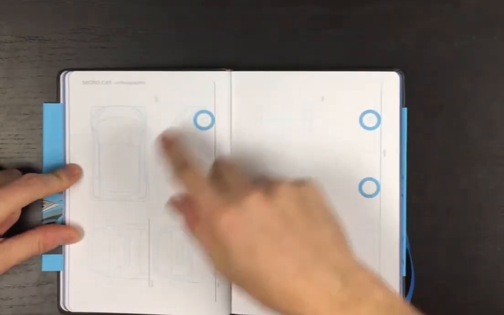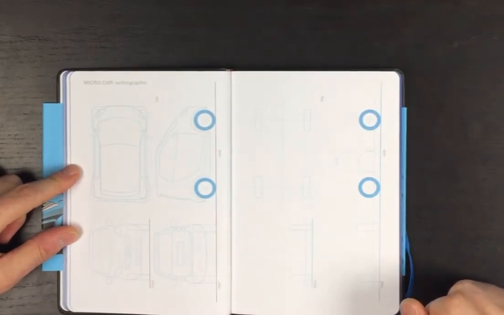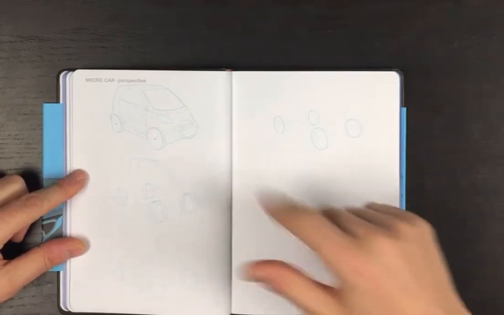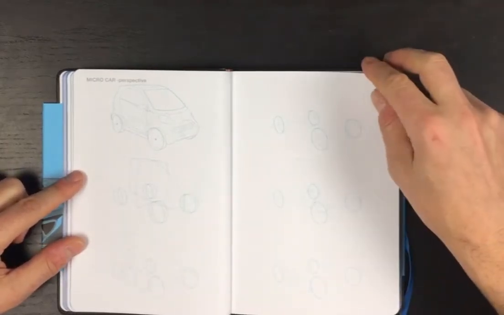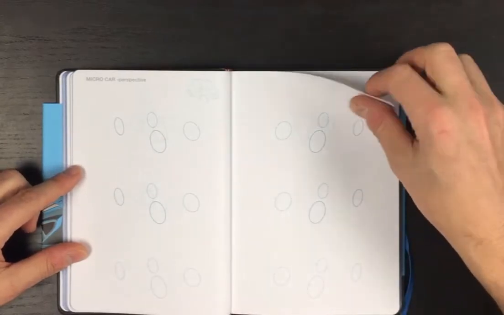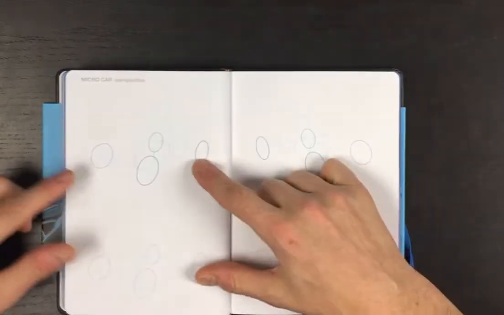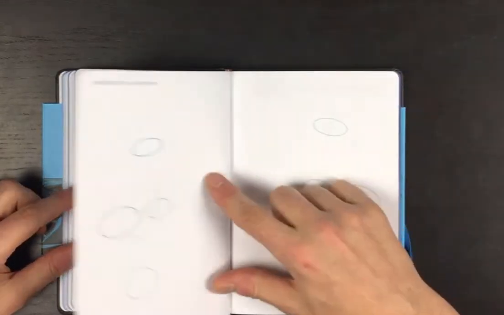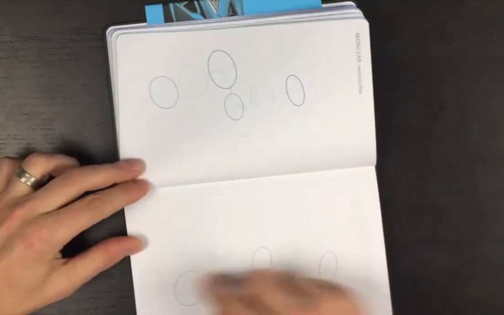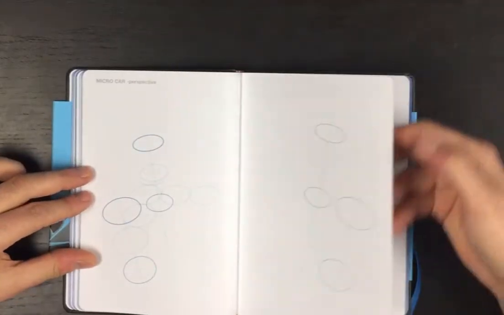And then we give you the orthographic view here as well of the micro car. We show you some perspective views. So this area here is all micro car, and we pretty much follow the same format. So we give you perspective views, large scale, to fill those pages up.